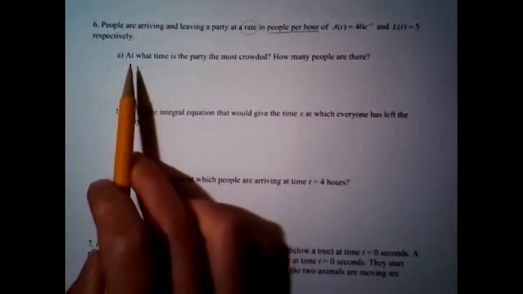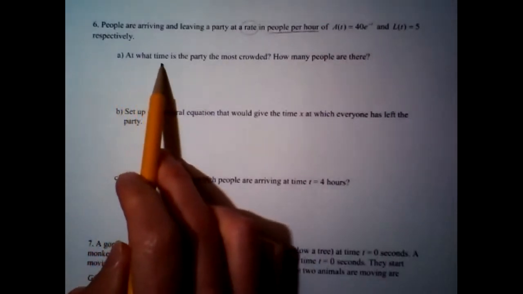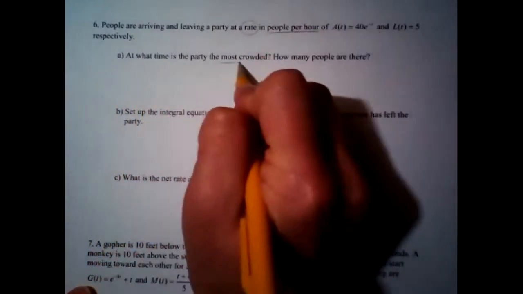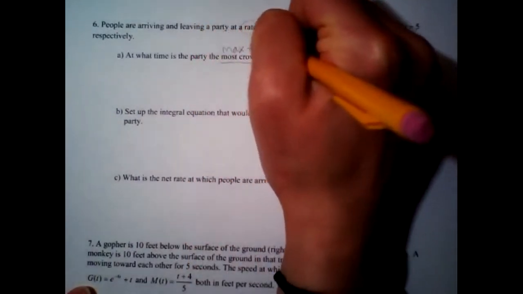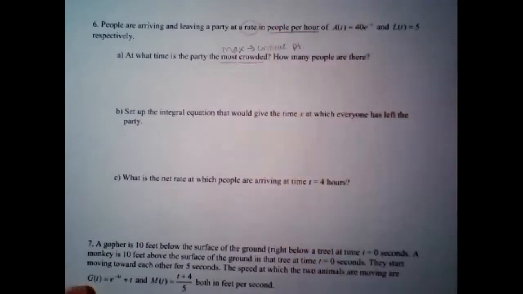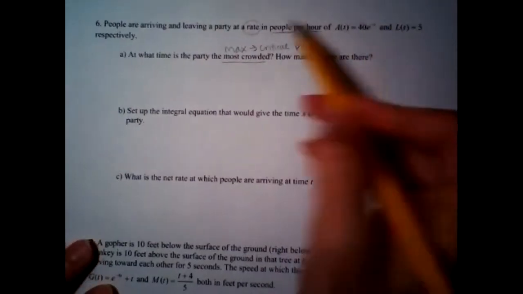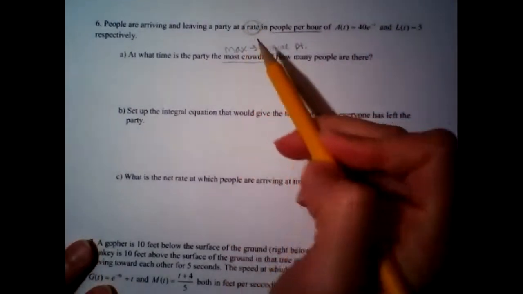Okay, so letter A: at what time is the party the most crowded? Again, you want to think maximum, which means critical point. And how many people are there? All right, so critical point means derivative equals 0. These already are derivatives because they are rates.